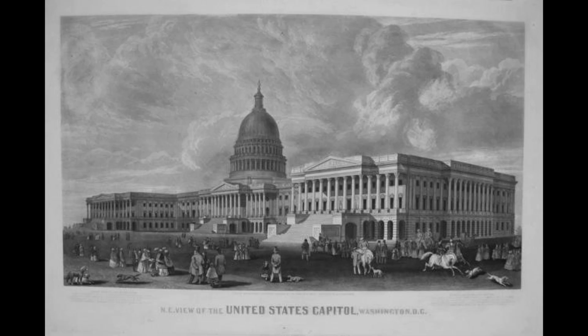Each House may determine the rules of its proceedings, punish its members for disorderly behavior, and, with the concurrence of two-thirds, expel a member. Each House shall keep a journal of its proceedings, and from time to time publish the same, excepting such parts as may in their judgment require secrecy. And the yeas and nays of the members of either House on any question shall, at the desire of one-fifth of those present, be entered on the journal.